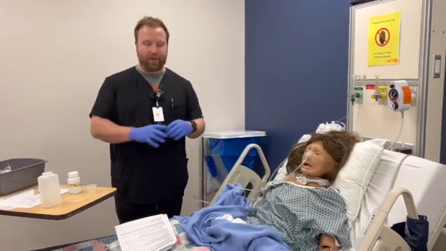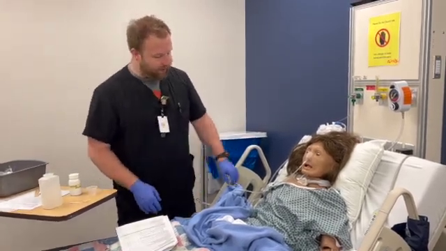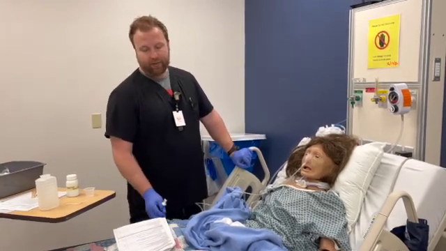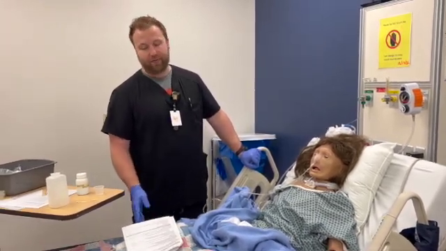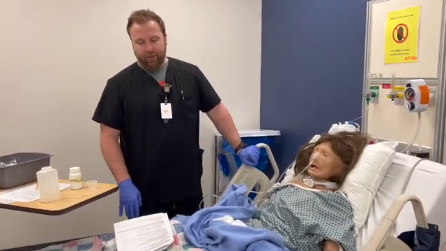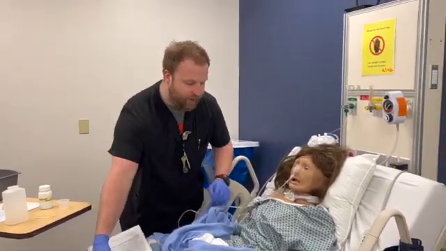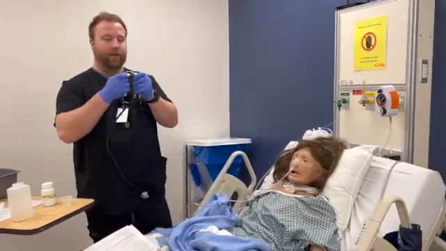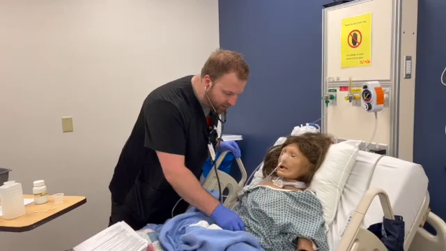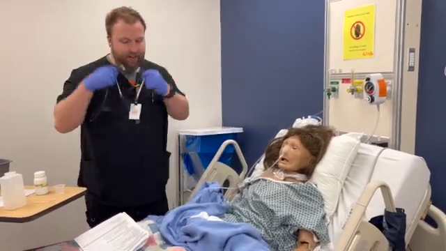At this point, I'll put on my clean gloves. If I have tube feeding, I would stop it, but I don't. If I had suctioning, I want to stop it, and I don't want to resume it for an hour after giving the meds. I will perform my abdominal assessment. I'm going to look. I'm going to listen, and then I'm going to palpate.